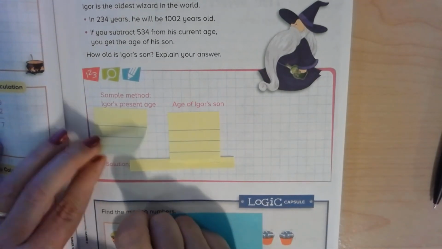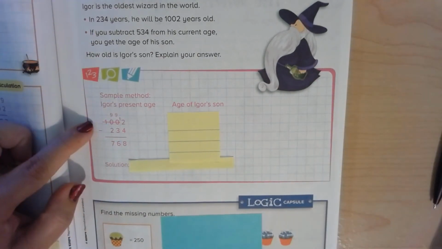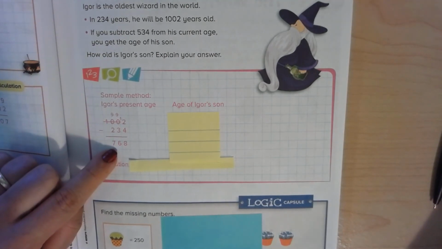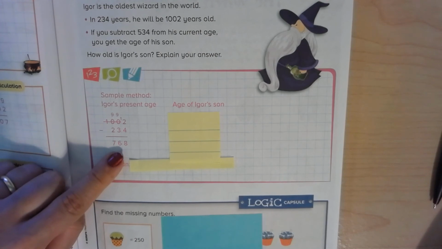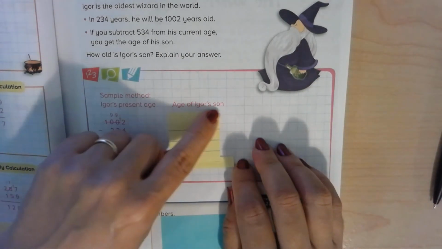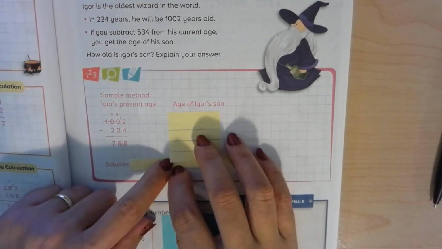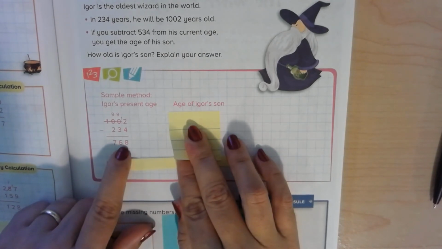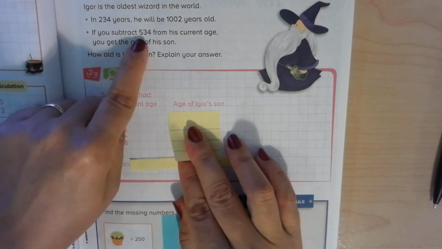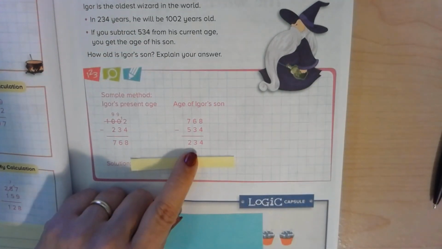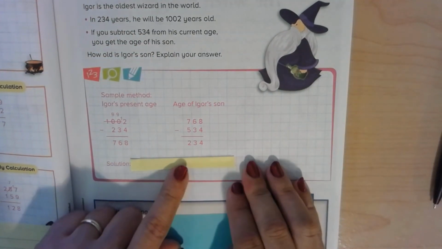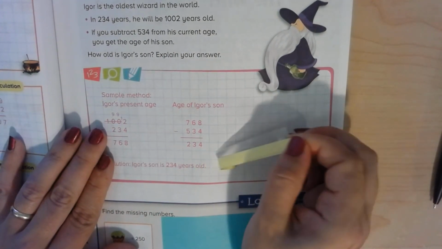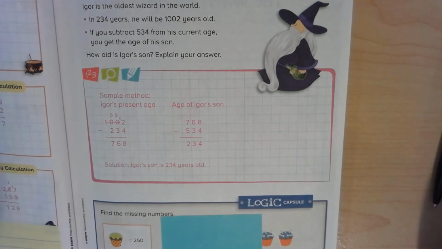To find Igor's present age, you had to take 1,002, subtract 234, and we got 768. To find Igor's son's age, you had to take his current age of 768 and subtract 534, and you should have gotten 234 years old. So we did it.